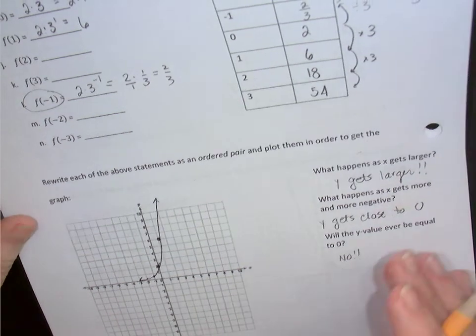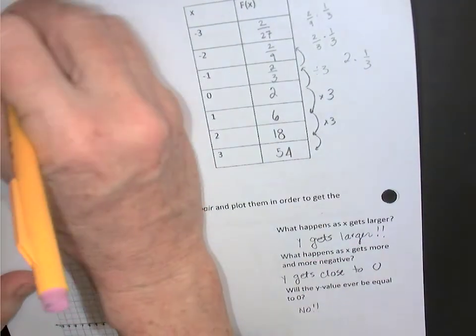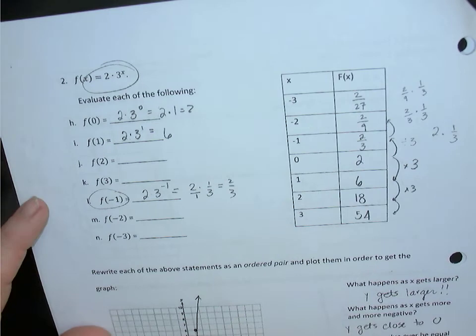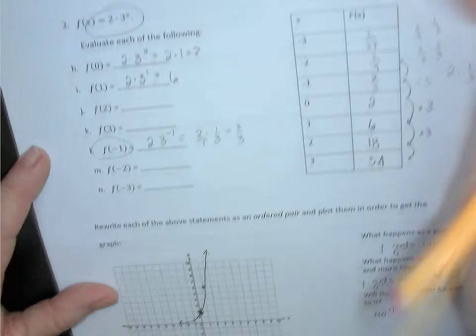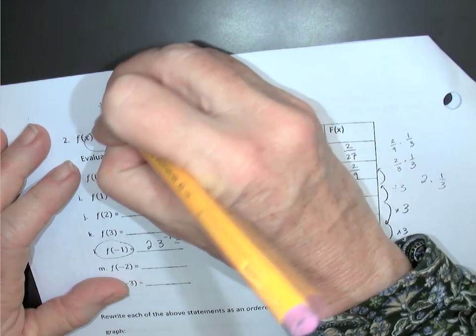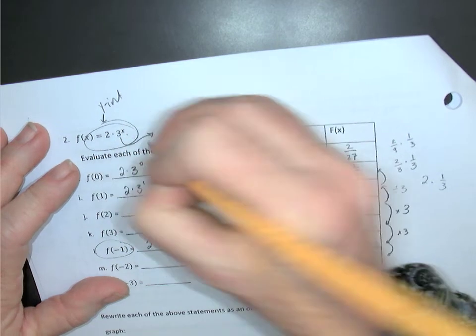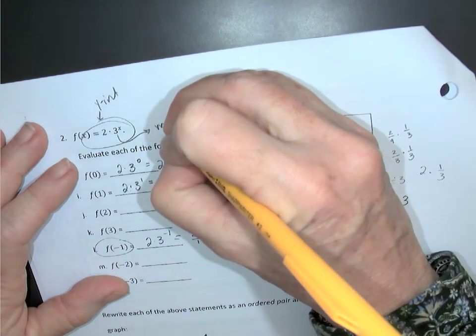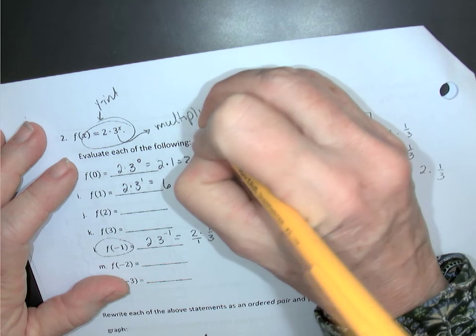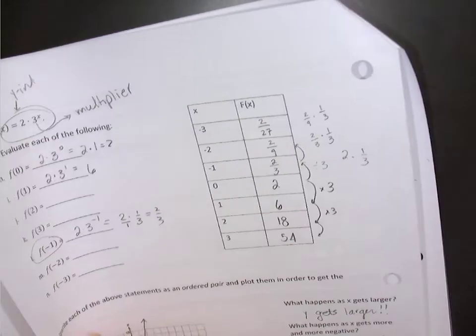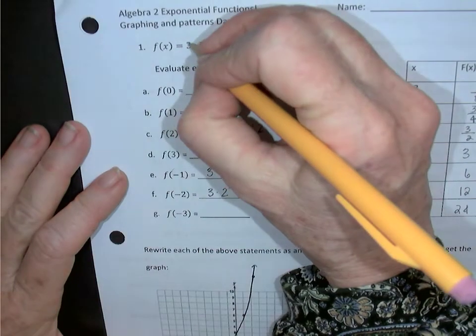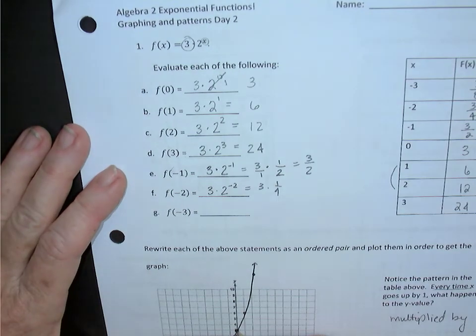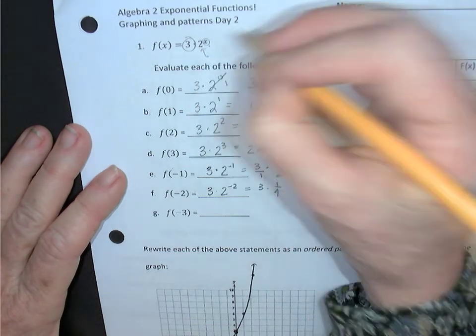The other thing I want to notice is we've got some significant numbers here. 2, it turns out, is the y-intercept. We can see that. 2 is the y-intercept. And the significance of 3 is our multiplier. So if we look at question number 1, the same thing is true. 3 is our y-intercept, and 2 is our multiplier.